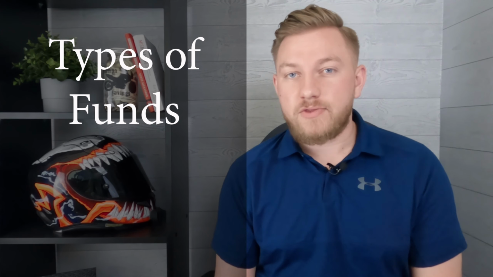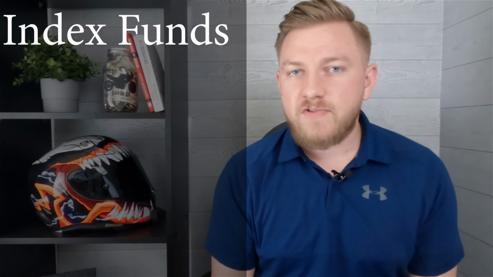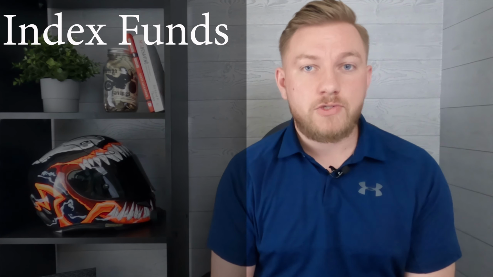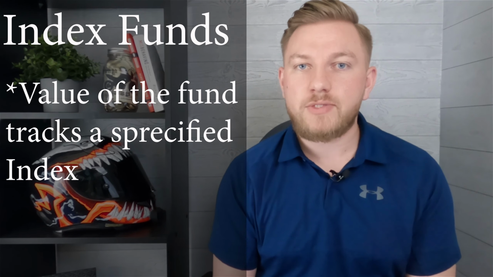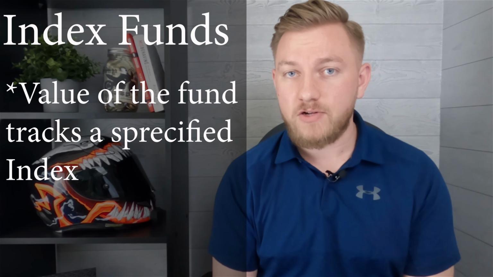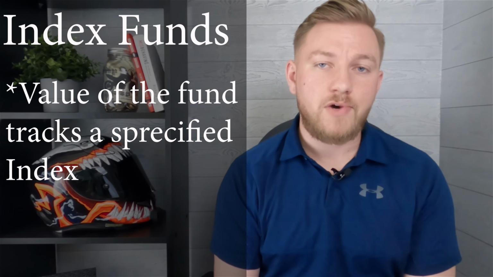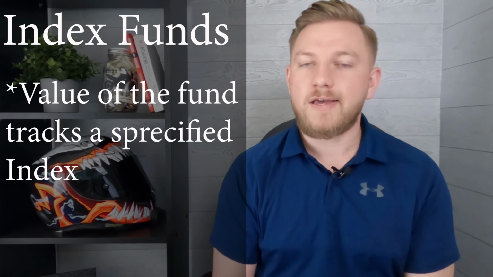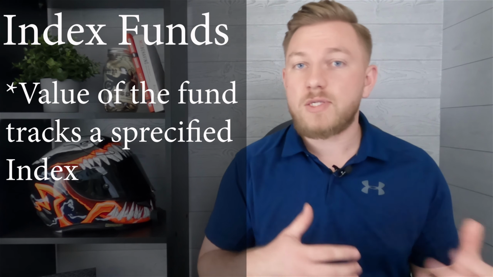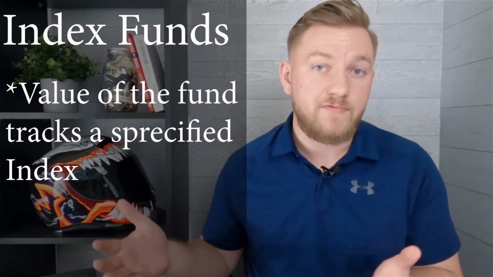So these next three items are very similar, with two of them being nearly identical sometimes, and the third one being slightly different. The first fund that I want to talk to you guys about is an index fund. An index fund, put simply, is where you can buy shares of this fund that tracks an index like the S&P 500 or the NASDAQ Composite Index or the Russell 2000, any index you can think of. This fund tracks that index's performance.